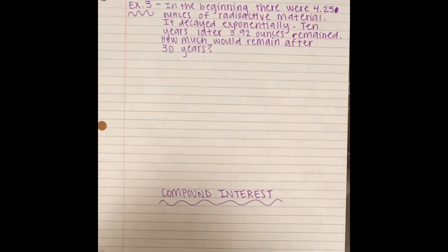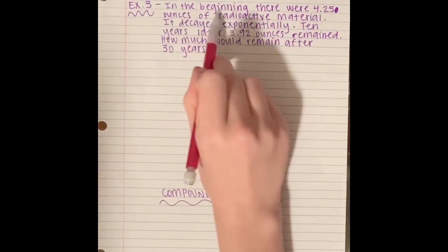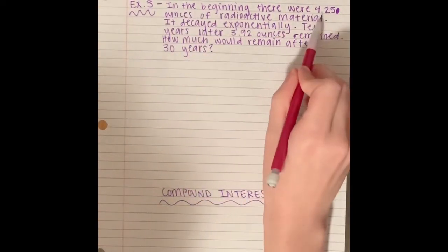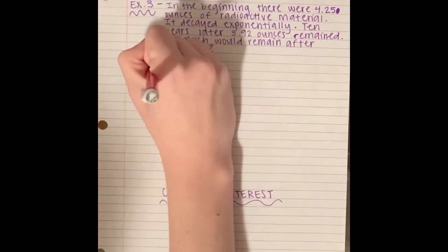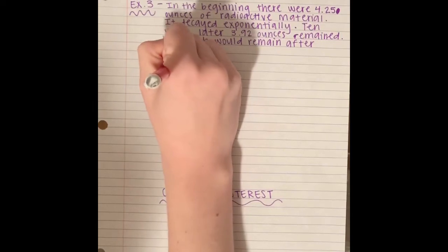Example 3 says, in the beginning, there were 4.25 ounces of radioactive material. It decayed exponentially. 10 years later, 3.92 ounces remained. How much would remain after 30 years? All right, in the beginning, that's your cue for original amount, 4.25 ounces. So A sub 0 equals 4.25.